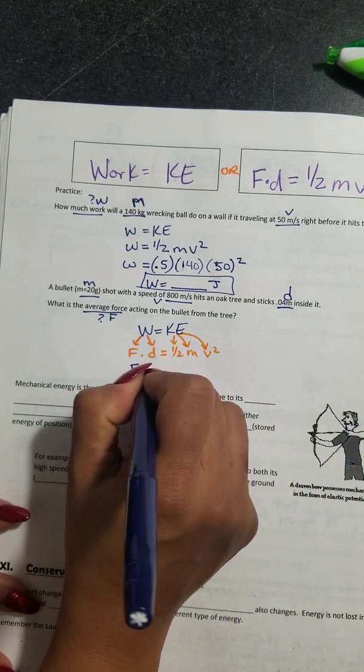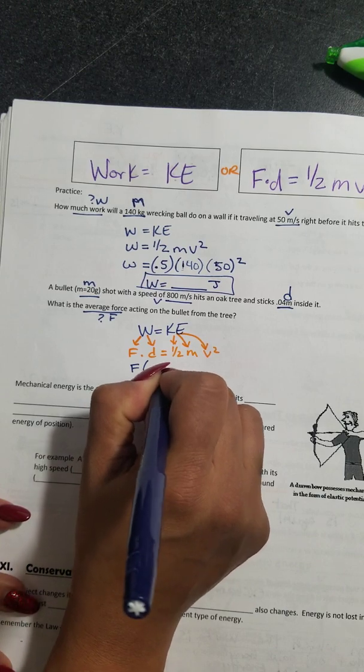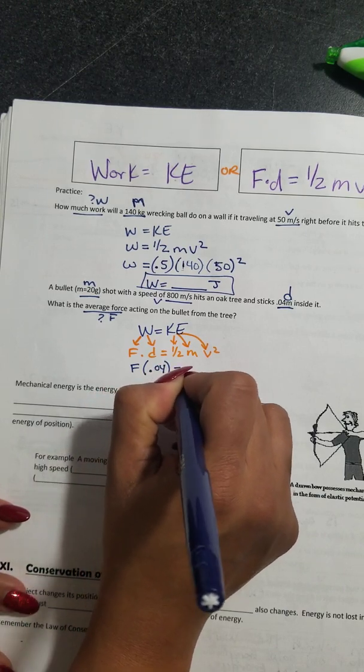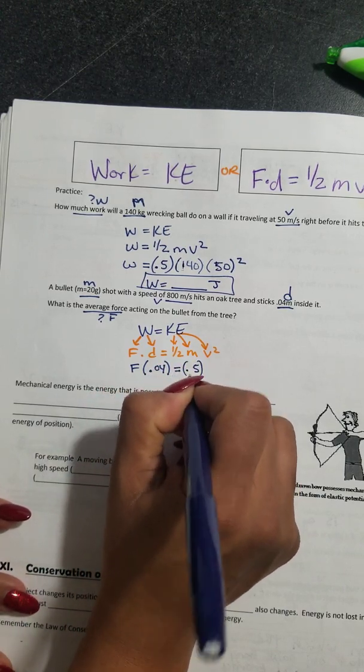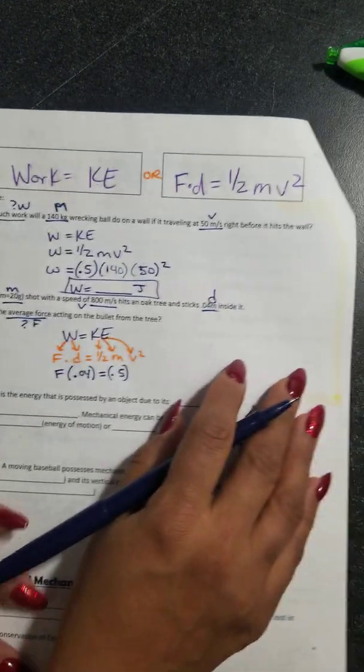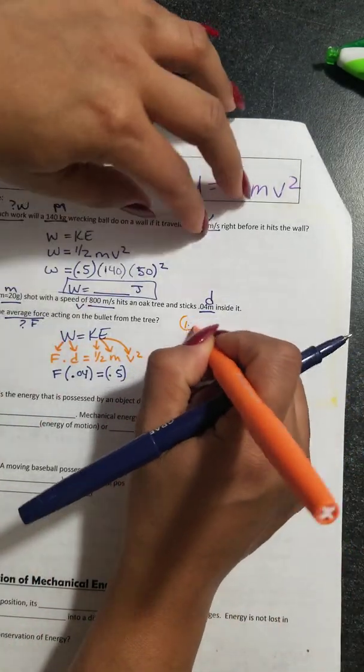Force is my unknown value. The distance is 0.04 meters, 1/2. The problem is the mass is in grams, so let's go ahead and do that over here first.